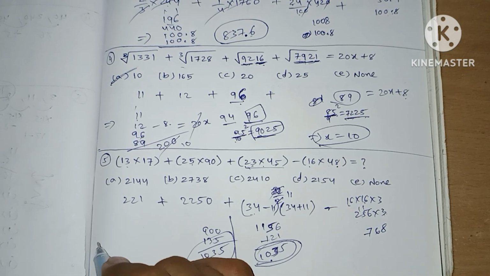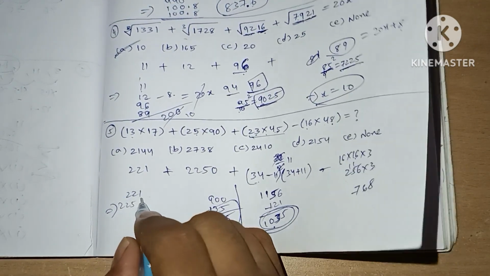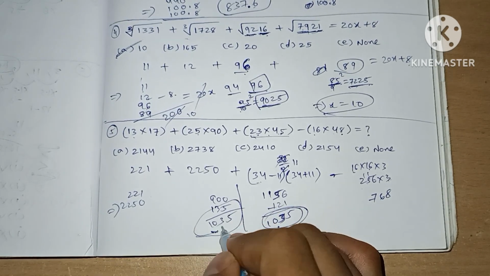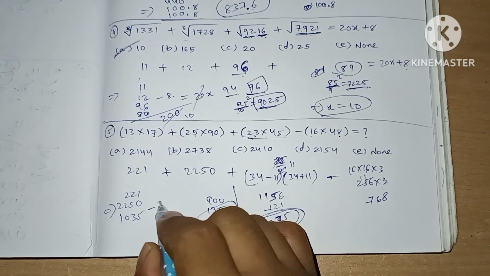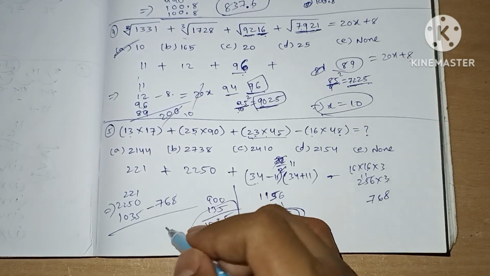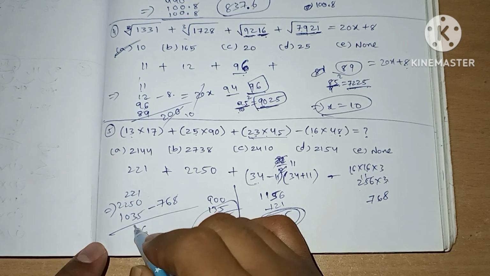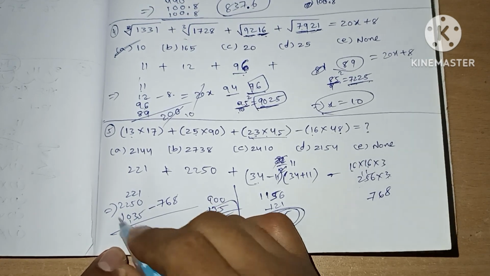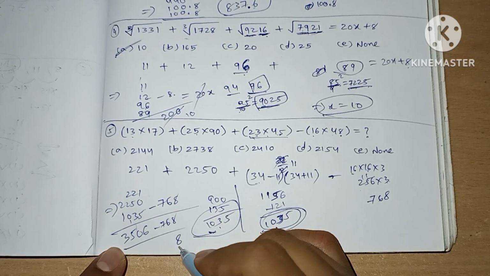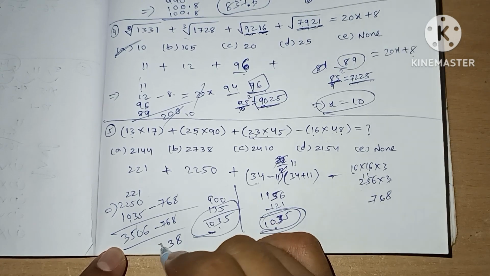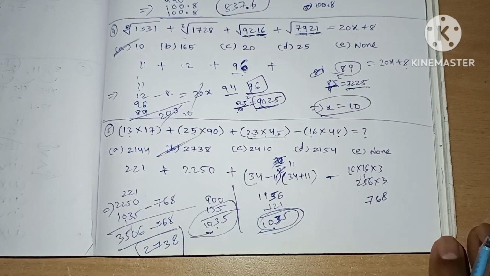So totally we have 221 plus 2250 plus 1035 minus 768. This is the answer we need to find. Here we have 6, this will be 10 5 3 minus 768. So we get 8 at the end, 3 7 and 2. So the answer will be 2738. Option B is our answer.